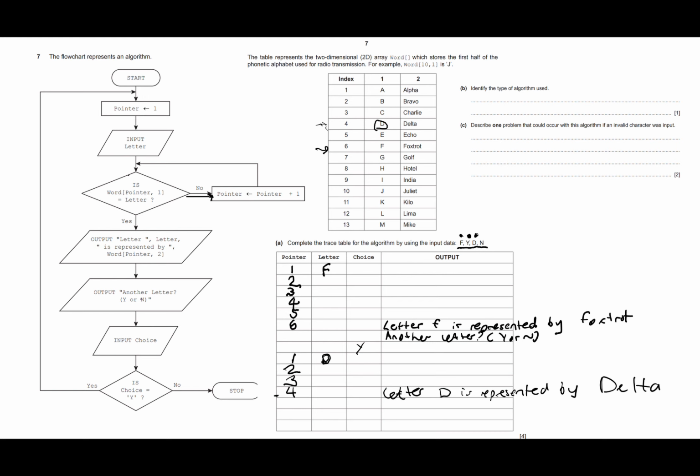Output enter another letter Y or N, so we need to do that. I think this is very easy to miss. I think this might have cost a few people some marks. So it is easy to miss that particular output. Another letter, Y or N. Then we input choice. So we've got another input. Let's go to our inputs here. We've got N. So let's input that here. So we come across and down to this line. So we input N. Is choice equal to Y? No. So we stop. We don't do anything else.